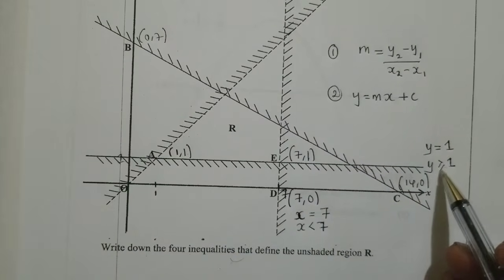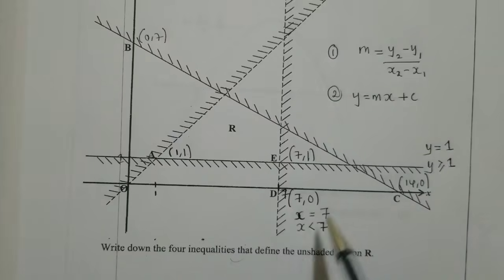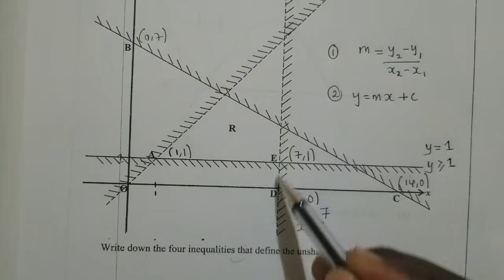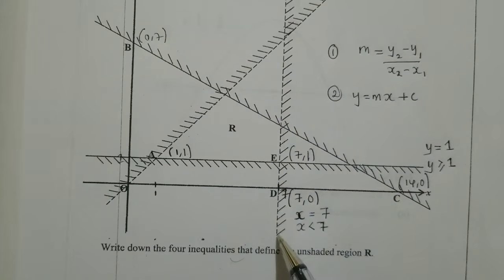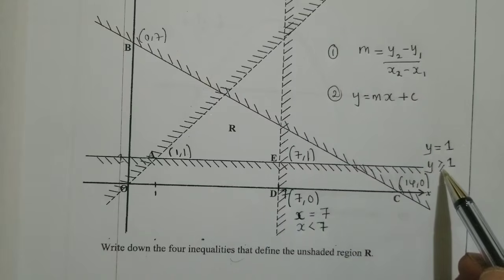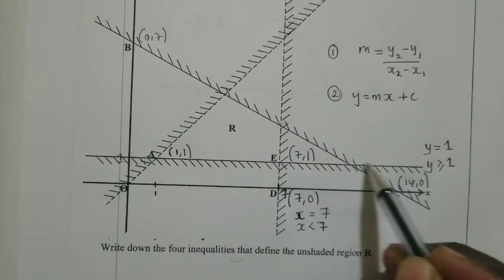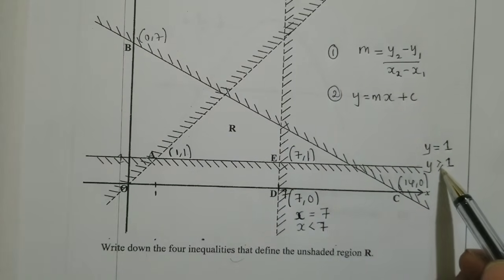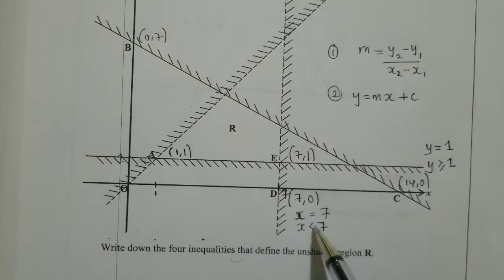But we are not putting an equal. You see this equal? I'm not putting it. Why? It's because this is a dotted line. It's not a finished or bold line. Whenever the line is dotted, you don't include the equal. This one was a finished line, so we included the equal. This one is dotted, so don't include the equal. That's one of the most important things that you must know.